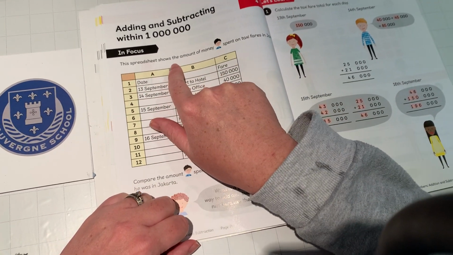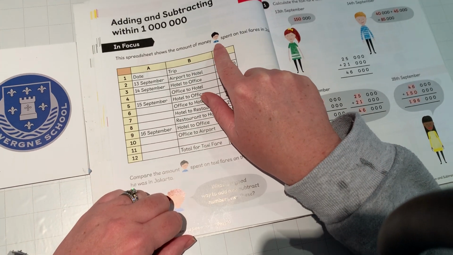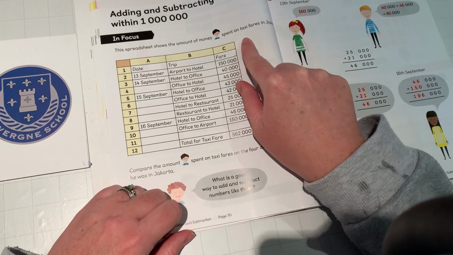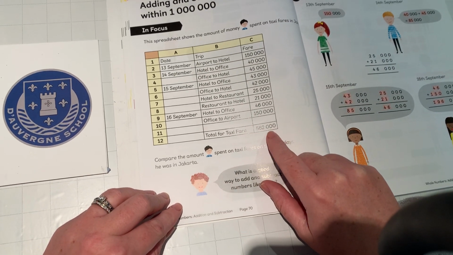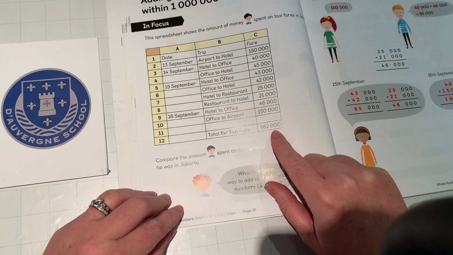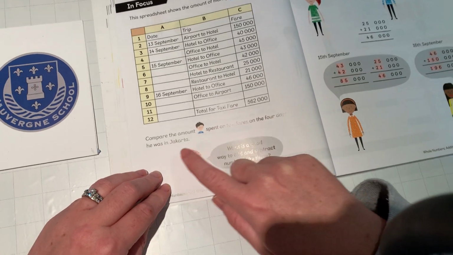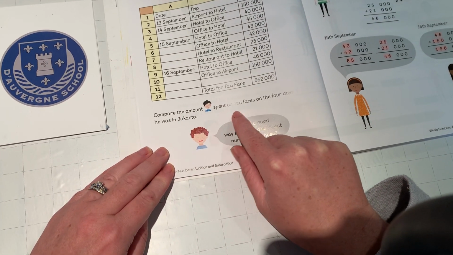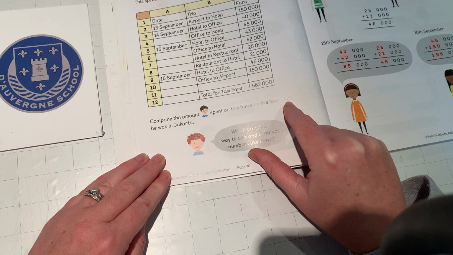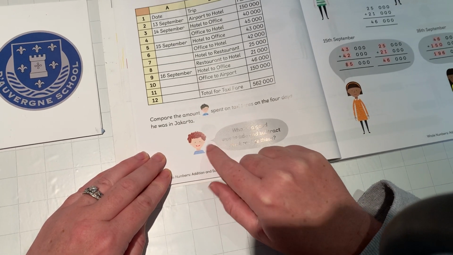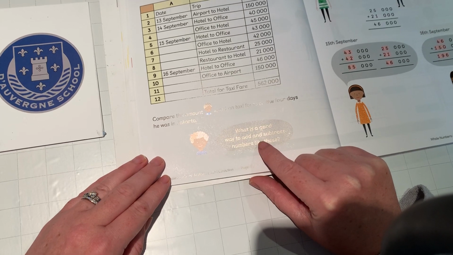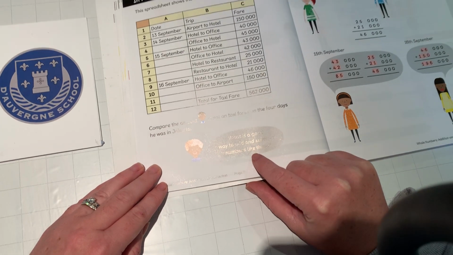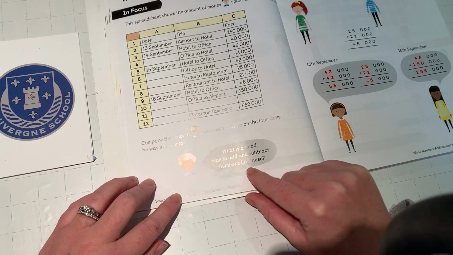So this spreadsheet shows the amount of money Mr. Hannes spent on taxi fares in Jakarta, and it's very, very similar to the one that we looked at yesterday, if not in fact exactly the same. It says compare the amount Mr. Hannes spent on taxi fares on the 4 days he was in Jakarta. Elliot says here, what is a good way to add and subtract numbers like these?